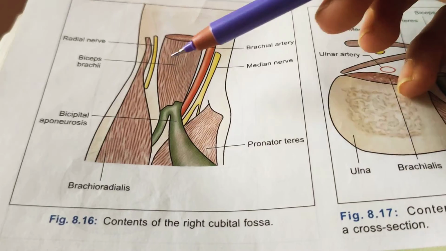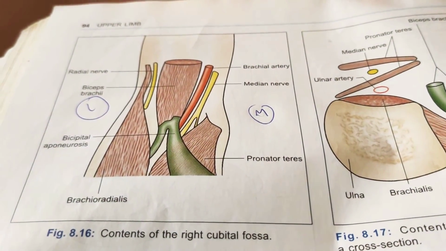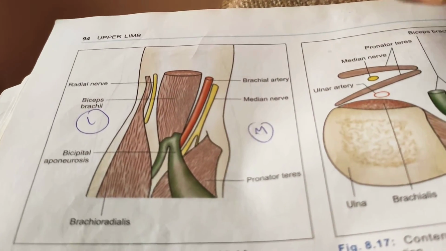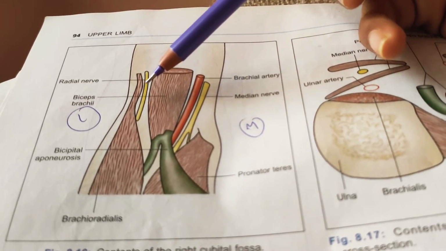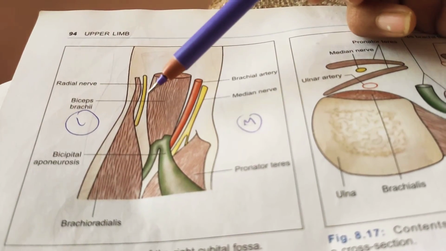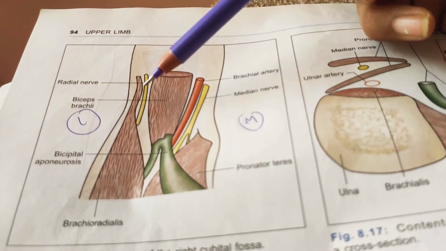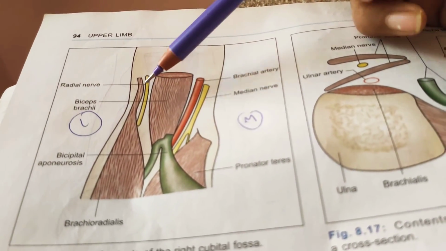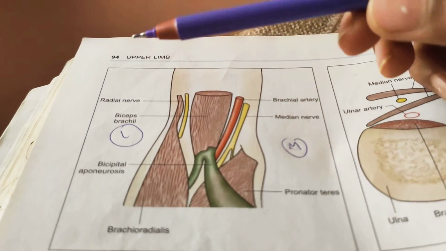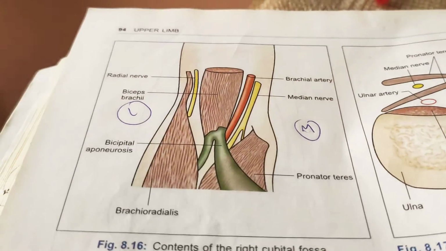So you can see here the radial nerve. This is the medial side, this is the lateral side. Okay, how I'm saying it's medial and lateral, because on the lateral side you find the radial nerve, right? So if you see, the radial nerve is between the biceps brachii and the brachioradialis muscle. So lateral to the radial nerve you'll find brachioradialis, and medial to the radial nerve you'll find the lateral border of biceps brachii. Okay, so if you see, this radial nerve is passing in between muscles, so it is called an intermuscular nerve, as it's passing in between the two muscles.